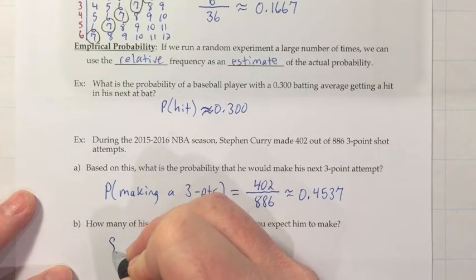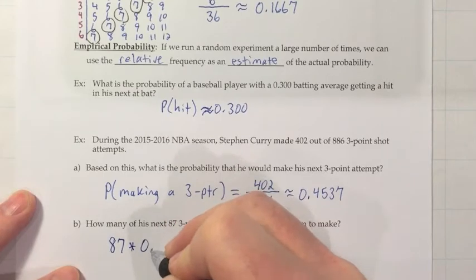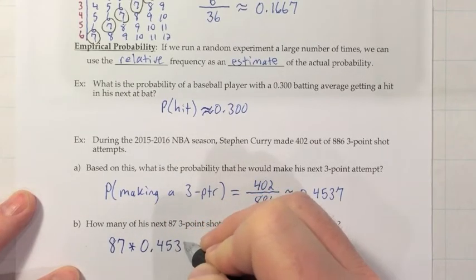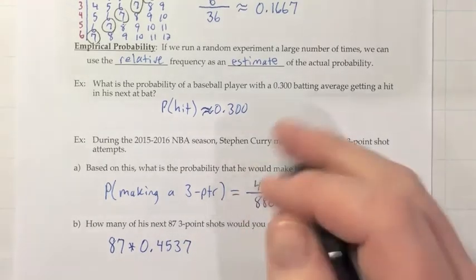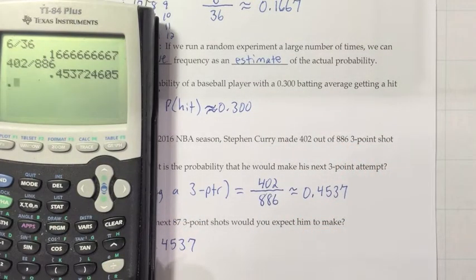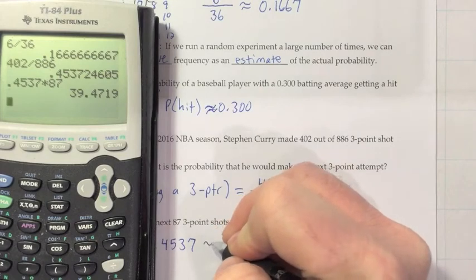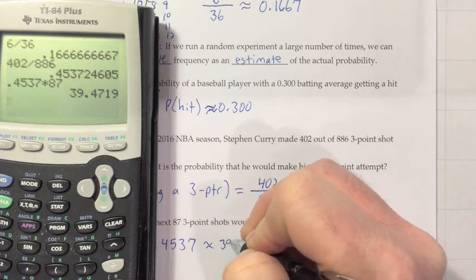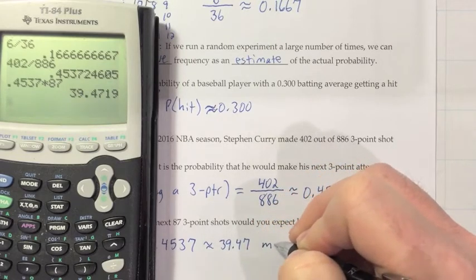So what we do there is we take the 87 tries and we multiply that by the probability of a make, 0.4537. And then we're doing 45.37% of, or times, 87 shots and looking to see how that comes out. So taking the 0.4537 times 87, I'd change the order there, but order doesn't matter on multiplication. We'd say that's going to be about 39.47 made three-pointers.